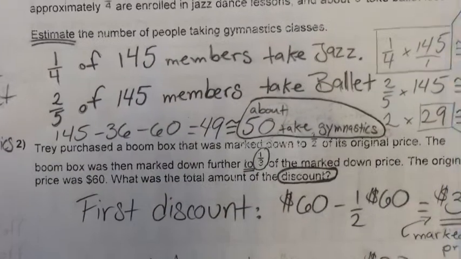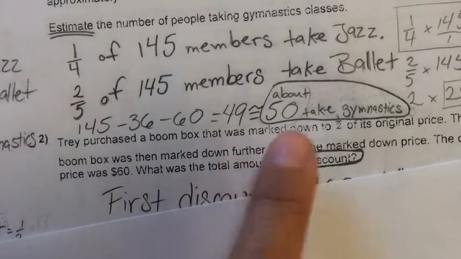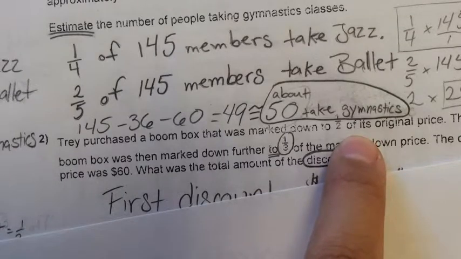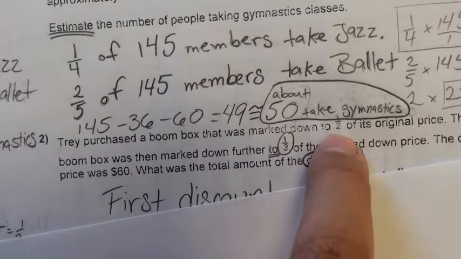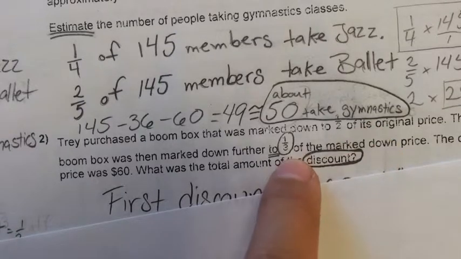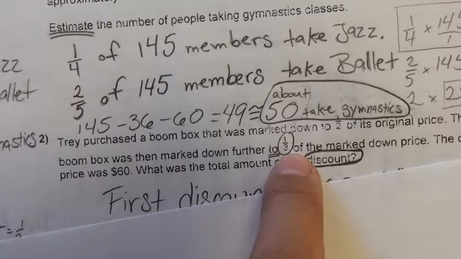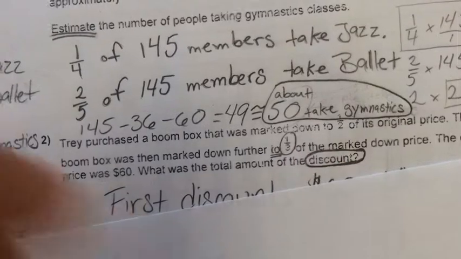And in this case, it did. In this case, it says marked down to 1/2 of. That's not the same as half off. 1/2 of its original price. 1/3 of the marked down price. Not 1/3 off, 1/3 of.